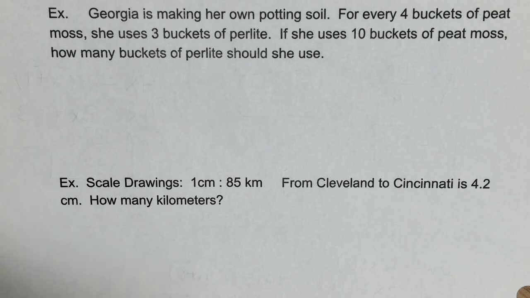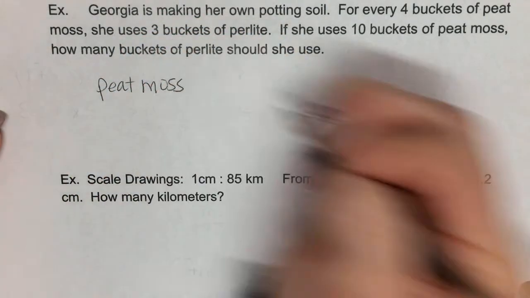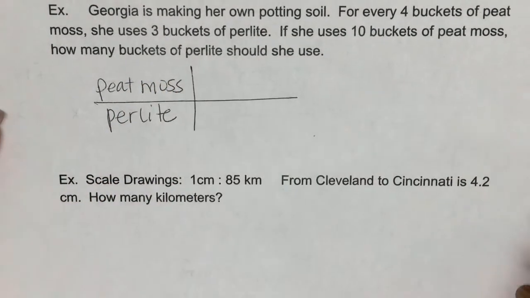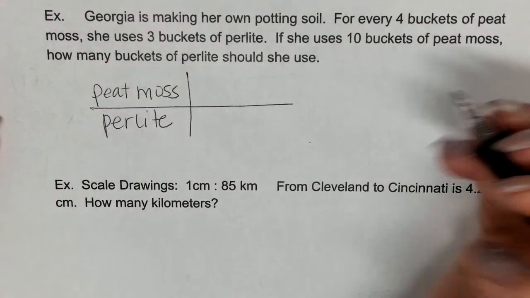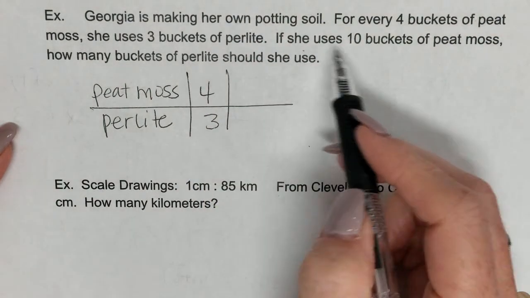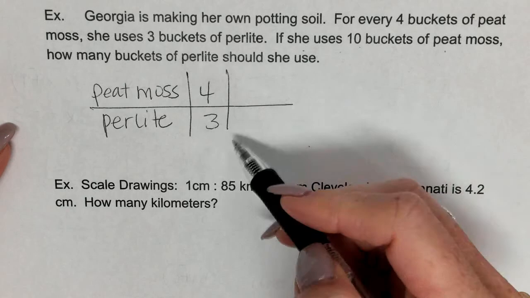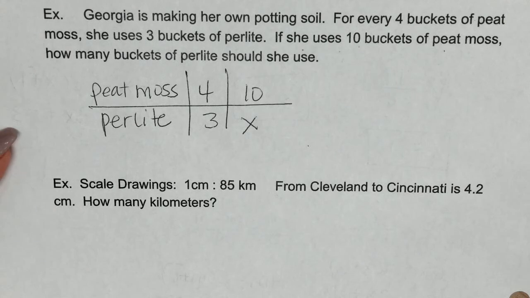What did they just give me? A ratio, and what are they comparing? Peat moss, so I wrote peat moss to what? Perlite. All right, so what number am I going to put for peat moss? 4. And what number for perlite? 3. If she uses 10 buckets of peat moss, where am I going to put 10? Next to what? Right here. Then this would be my missing number.